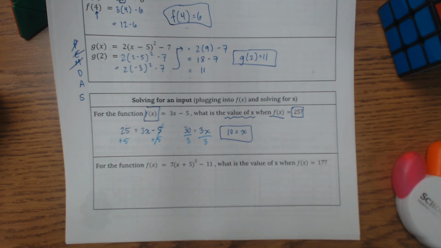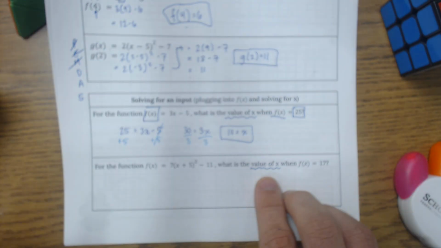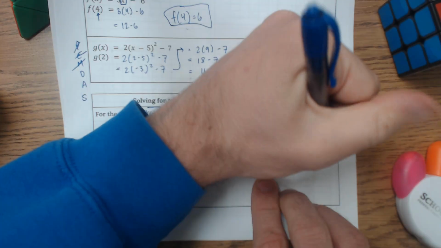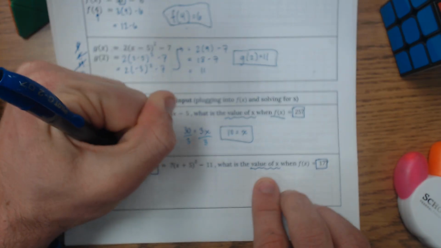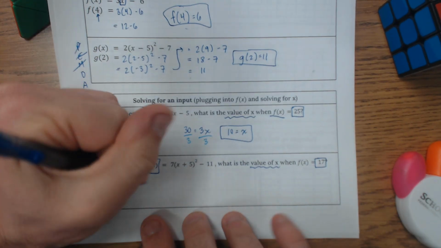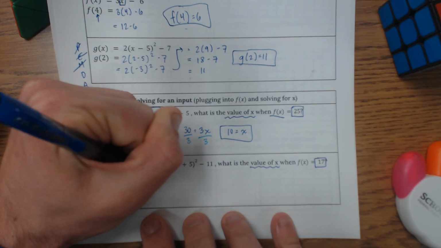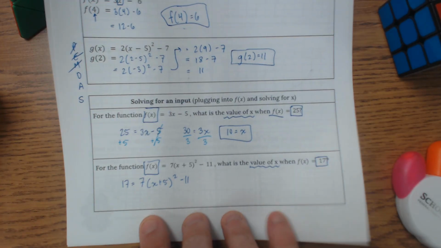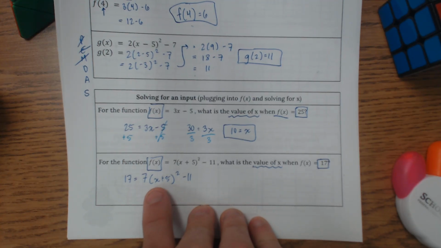Okay, this next one, I've got a function f of x. It's this quadratic. I want to know the value of x. So I know right off the bat, I'm solving for x. I want to know what x is when f of x is 17. So here's f of x. That's the output, and it's equal to 17. So I replace my f of x with a 17 and rewrite the rest of the function. Now I am doing inverse operations to solve for x.